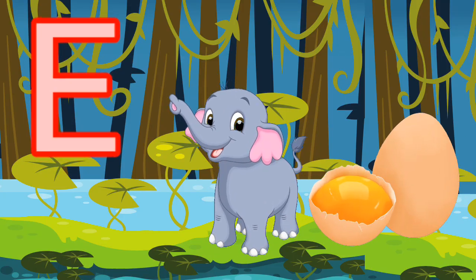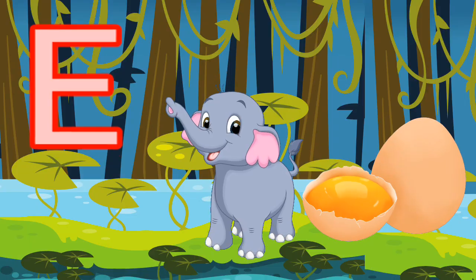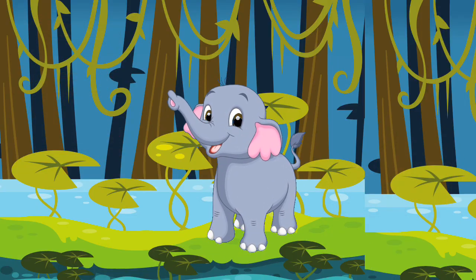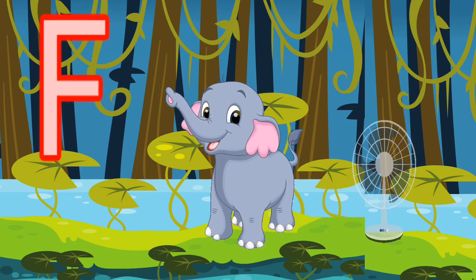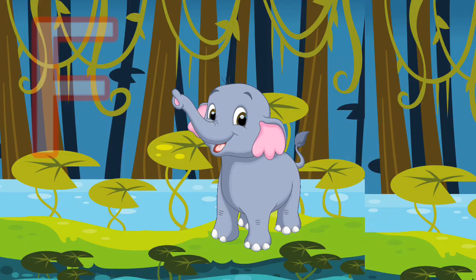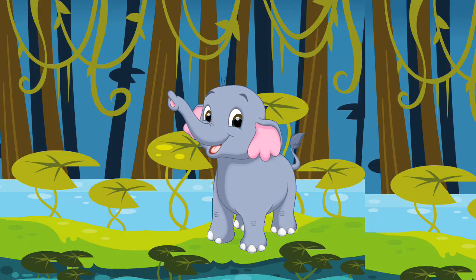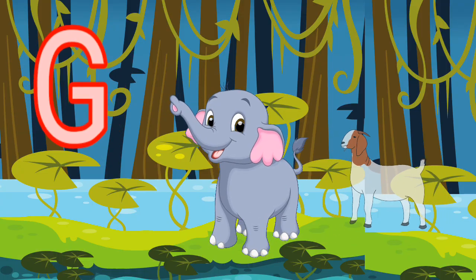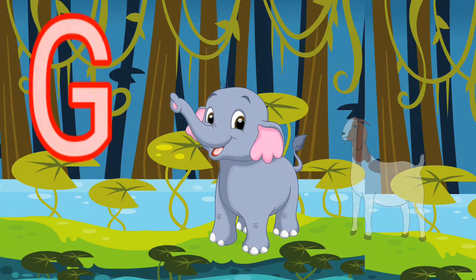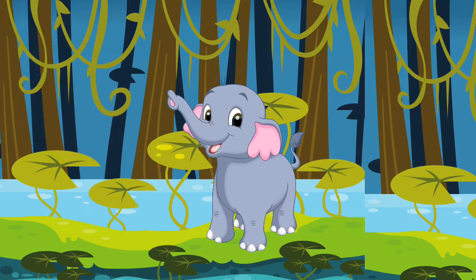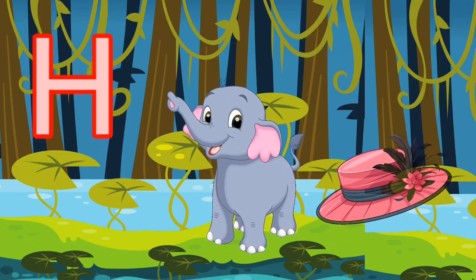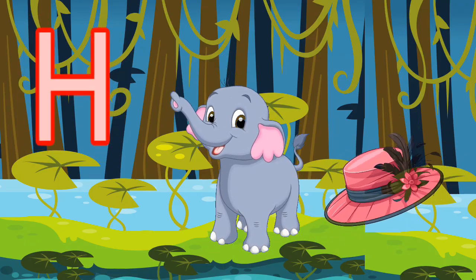E. E for egg. Egg means anda. F. F for fan. Fan means pankha. G. G for goat. Goat means bakri. H. H for hat. Hat means topi.